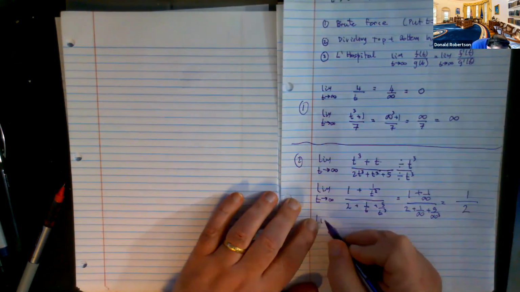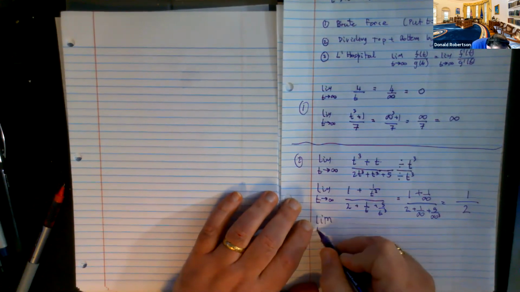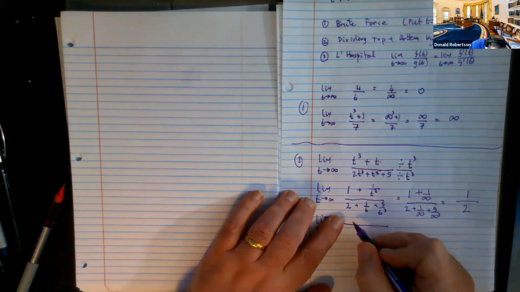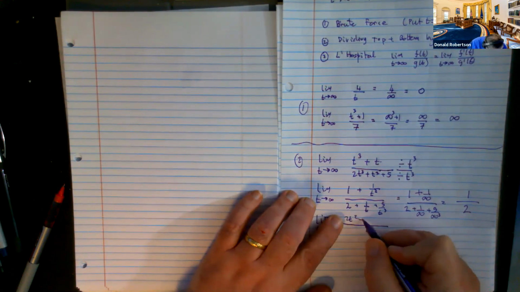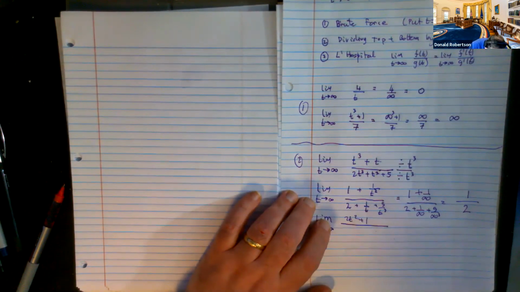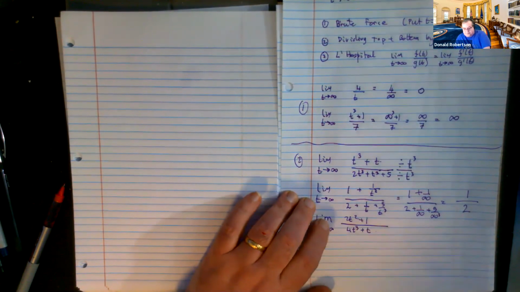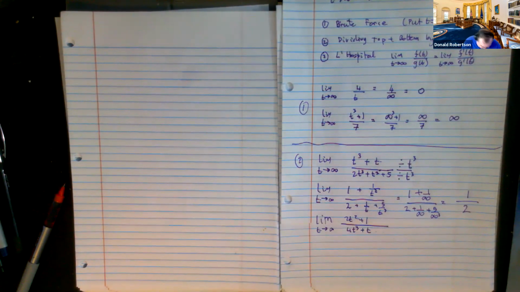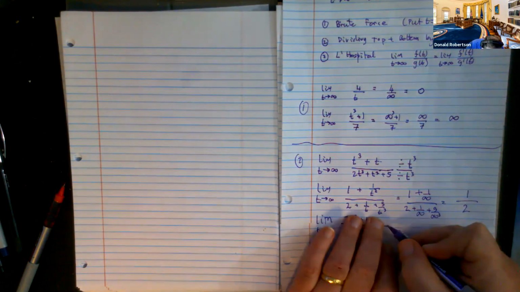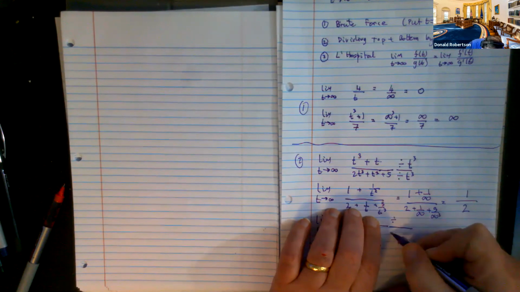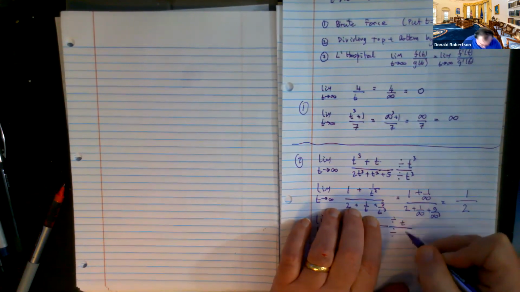Now, let's do another one of these. Let's suppose I wanted to do the limit as t tends to infinity of 2t squared plus 1 over 4t cubed plus t. Whenever you see this situation, you're going to divide top and bottom by the same power of t.